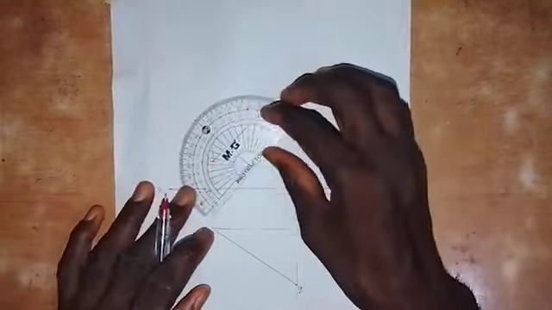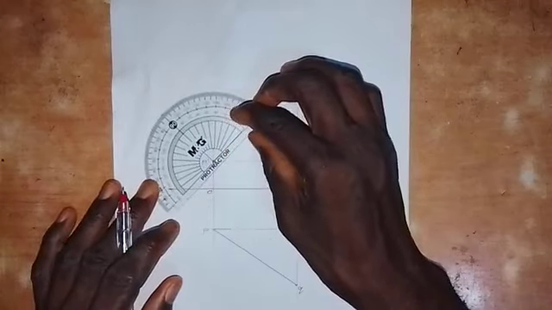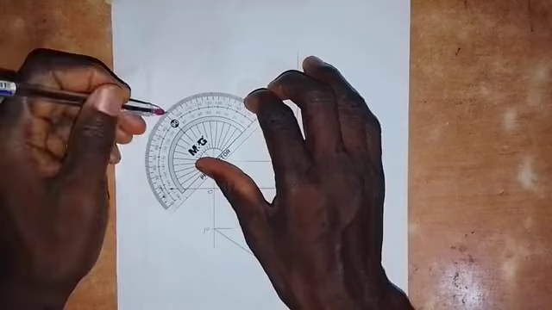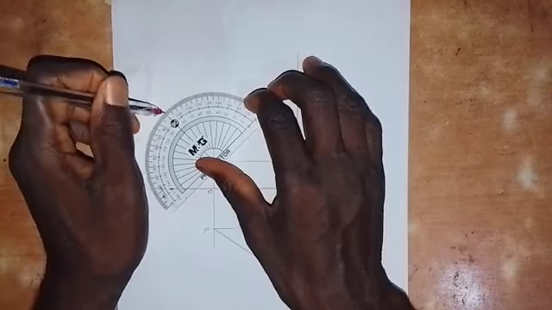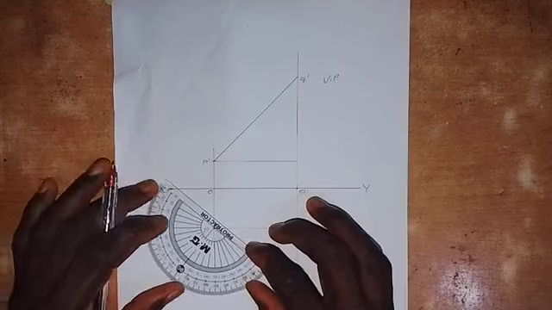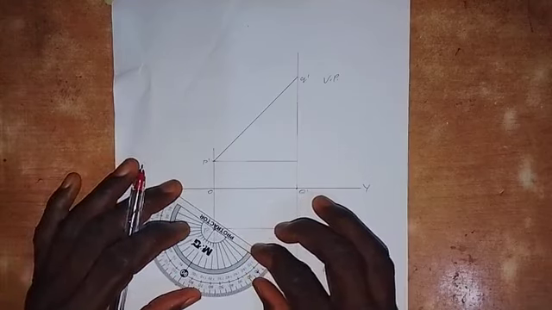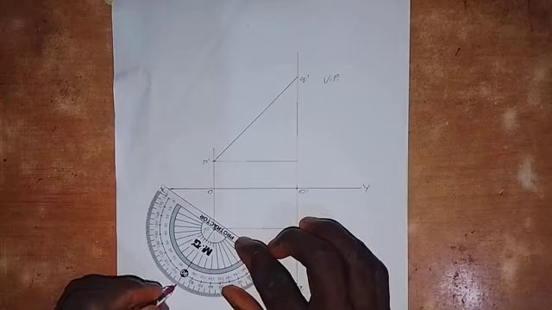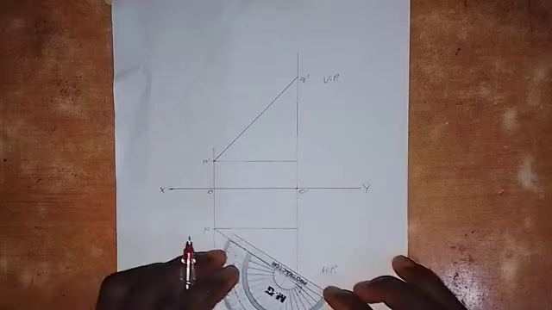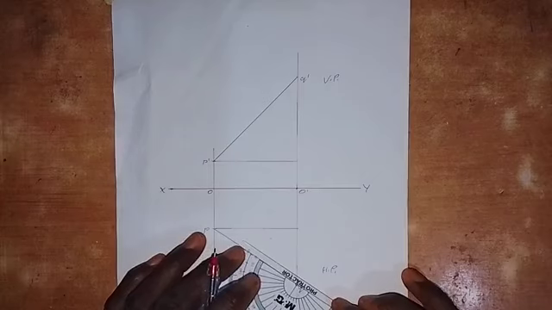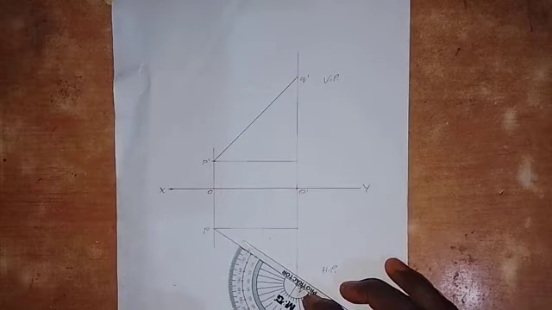Then do the same thing here by setting the protractor at this point P. Set the protractor like this, and then put a dot on 90 as I've done it here. If we come here also and do the same thing, set the protractor at this point P, set like this at this point P, and make a dot on 90 as we have it here. Then bring it to this point, set it here, and then set at this point Q here. All right, so put a dot on this 90, so we have this.